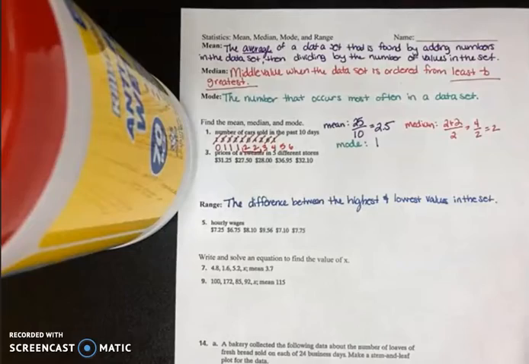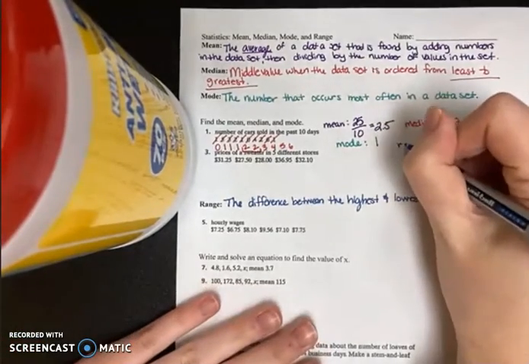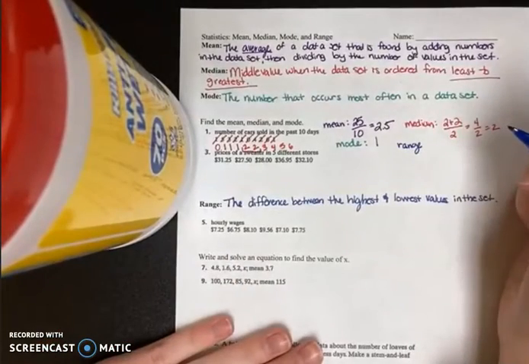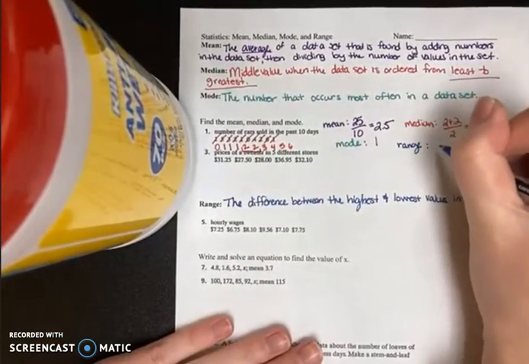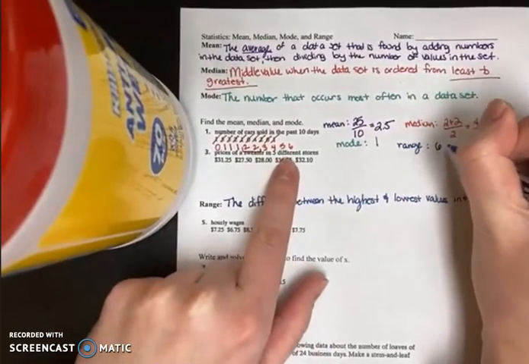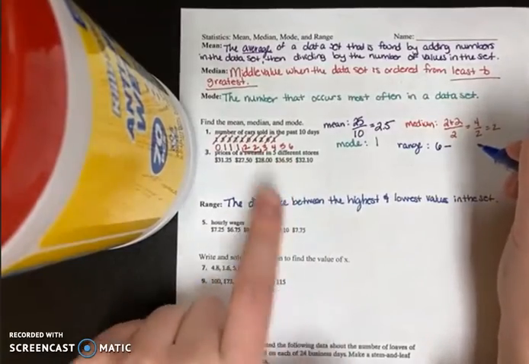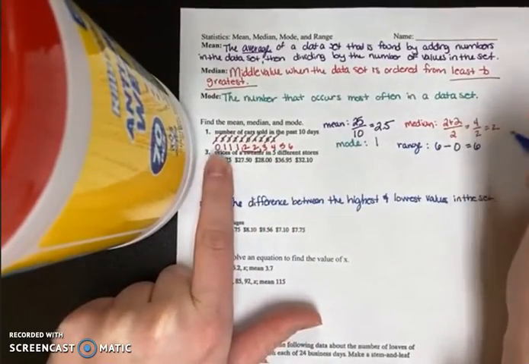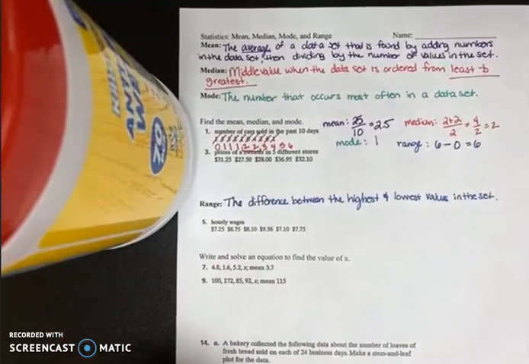I know it didn't ask for it, so we're going to do it anyways. I want to review the range, which we have the definition down here. It's the difference between the highest and lowest values. So my highest value is 6, and I'm going to subtract my lowest value, which was 0. So my range of numbers would be 6.